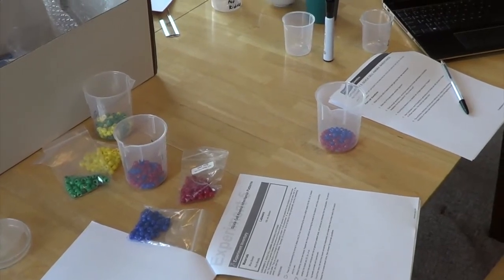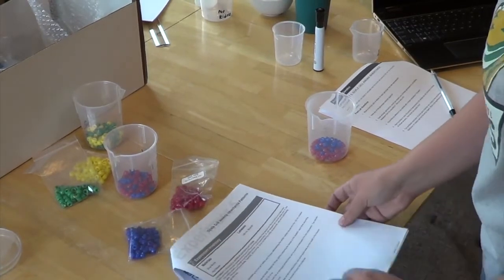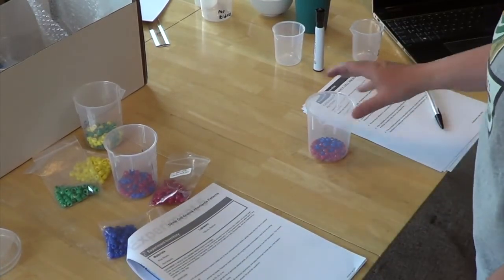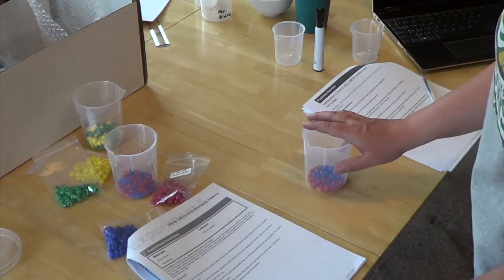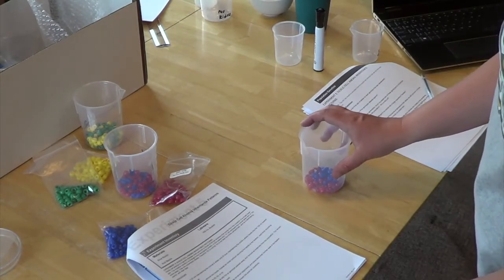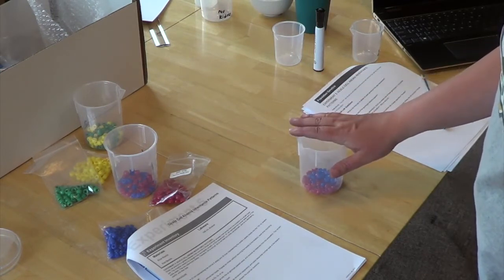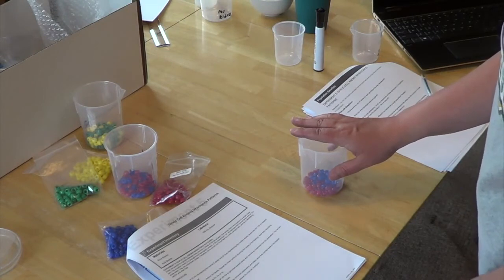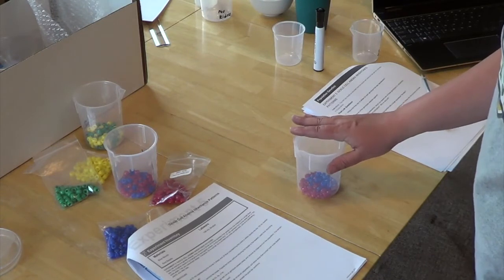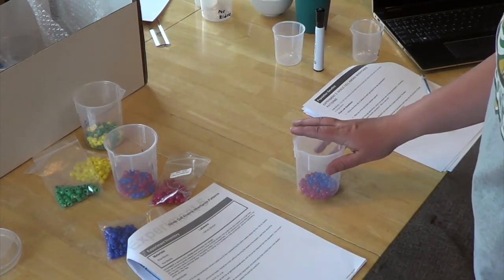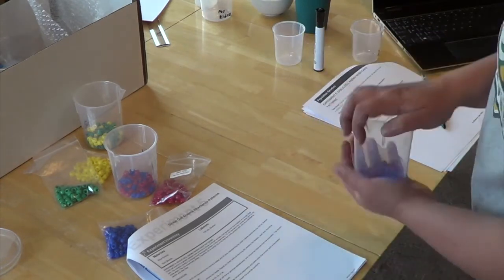Hi everyone, we are on experiment 5 for module 5, the sickle cell anemia inheritance patterns. So in this particular one, you're going to be looking at sickle cell traits, and we're going to be using red and blue beads. So in one beaker, you're going to put 25 red, which represents the normal dominant allele, and then 25 blues, which represents the sickle cell allele. And you're just going to mix them really well.